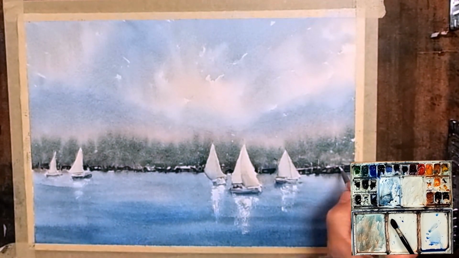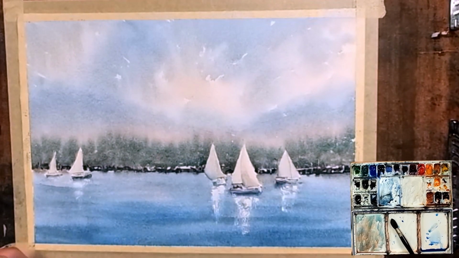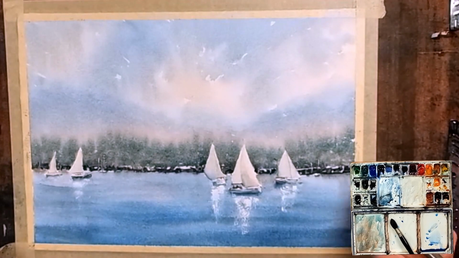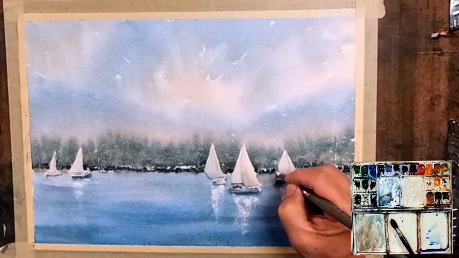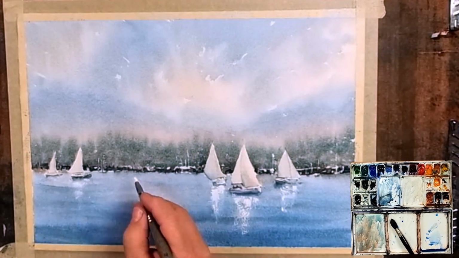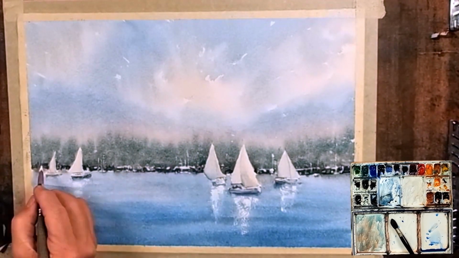Alright, now with the far shore good and dry, we're going to come back in with some more straight white gouache. And we're going to start adding in some masts and little sailboats and those kinds of things. But they're just little dots of paint. Don't try to over-render these things.